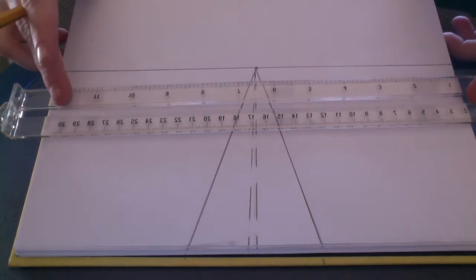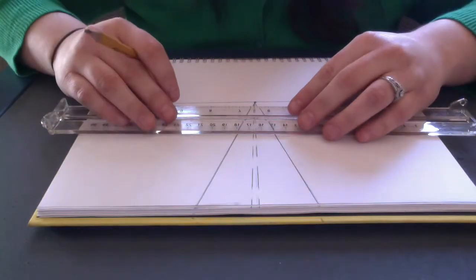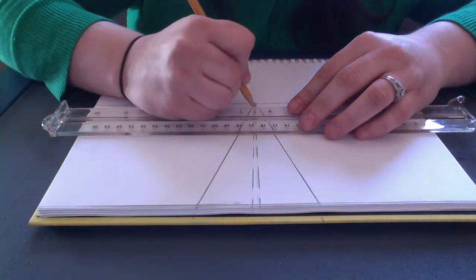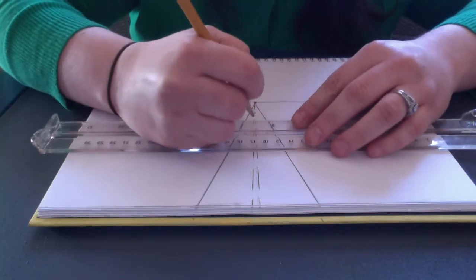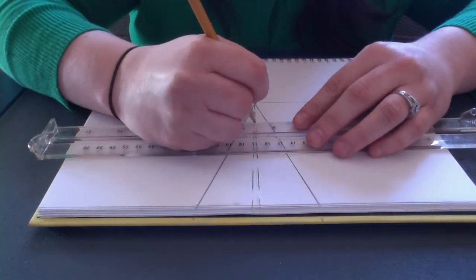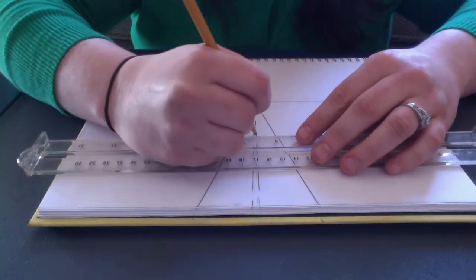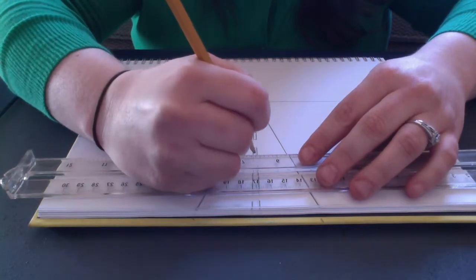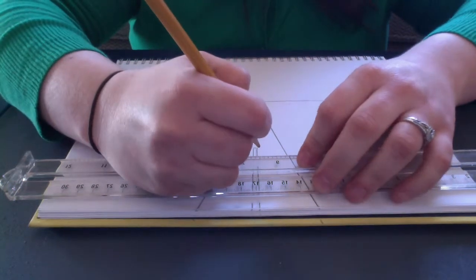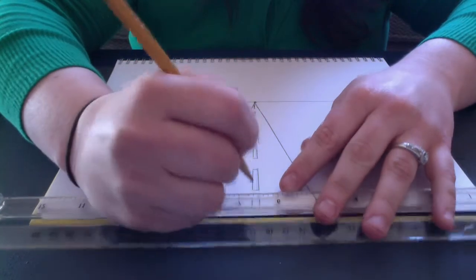But if I move it a little bit down, now it's parallel. So you'll go through and you'll make sure all of your lines are parallel. The reason we need them to be parallel to our horizon line is because if we don't, they'll actually look like they're laying down. And when we get to our buildings, we don't want them to look like they're laying down.